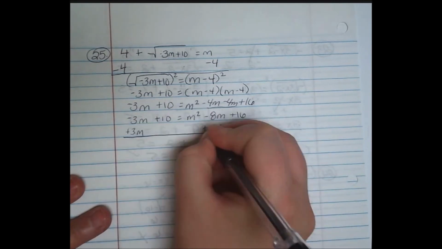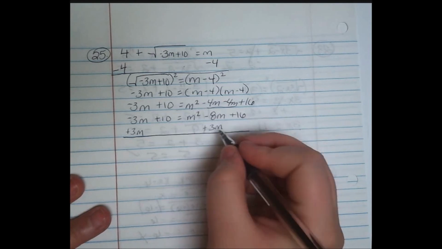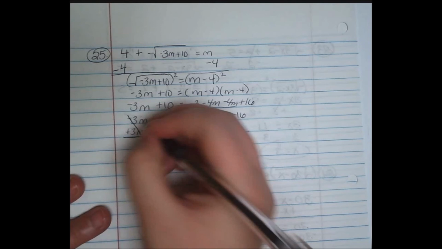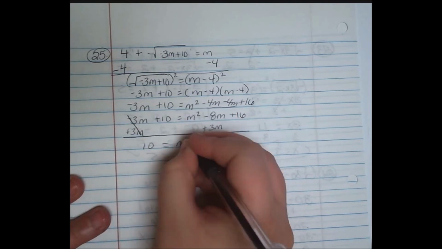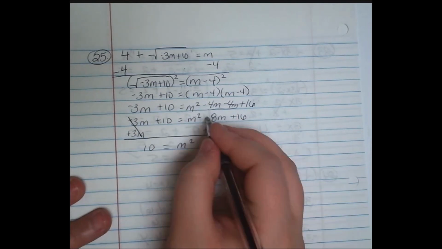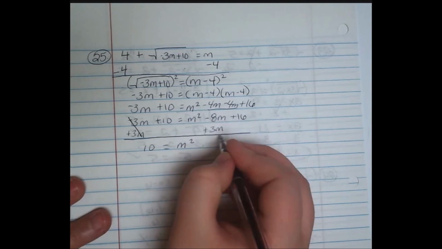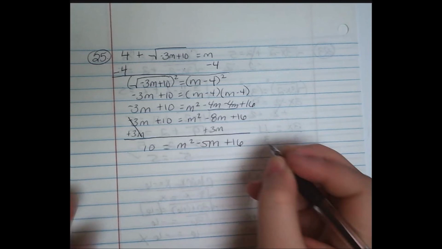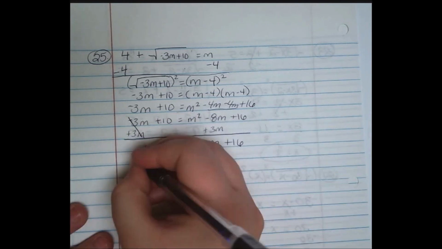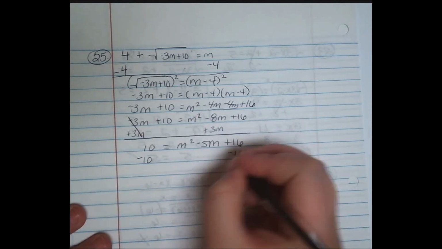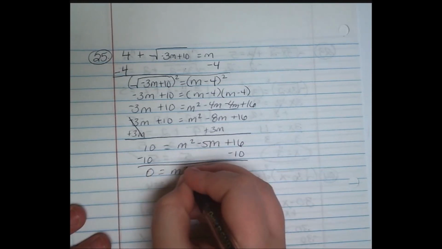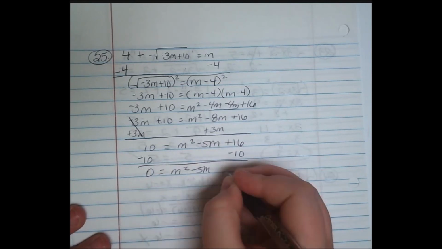Make sure you're adding the 3m to the -8m and nowhere else. So that gives us 10 equals m squared. -8m plus 3m is -5m. And bring down your 16. Then we subtract 10 from both sides to get 0 equals m squared minus 5m plus 6.